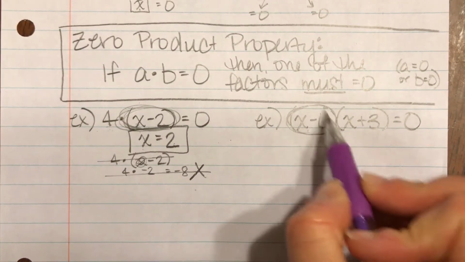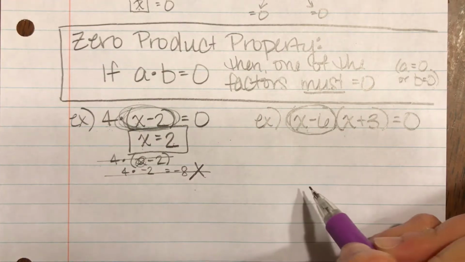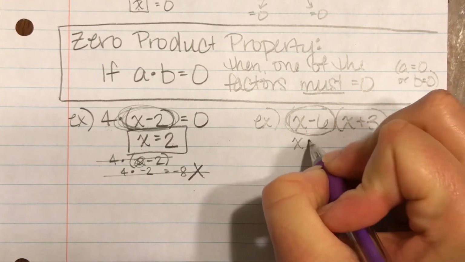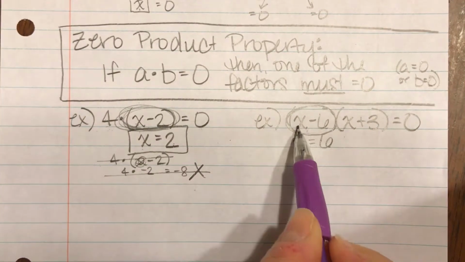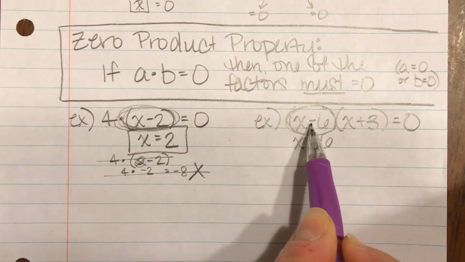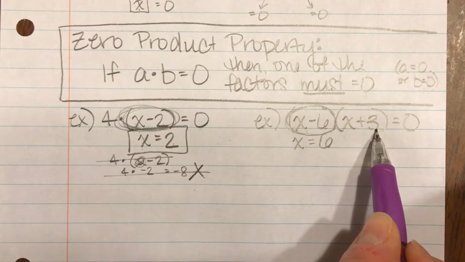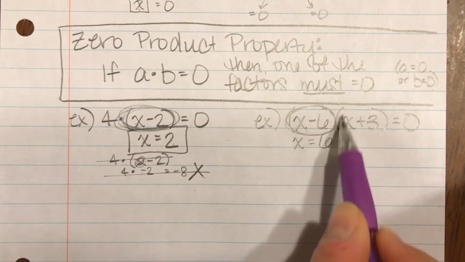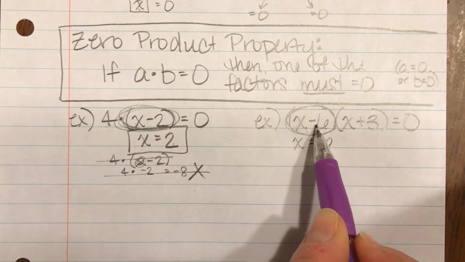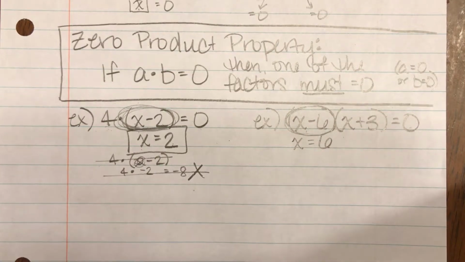So if I need this to be a 0, x is going to have to be 6, okay? Because 6 minus 6 will become 0, and then it really doesn't matter what happens over here. So if you do 6 plus 3, you get 9. It doesn't matter because 9 times, well, that's going to be a 0, is going to make a 0.